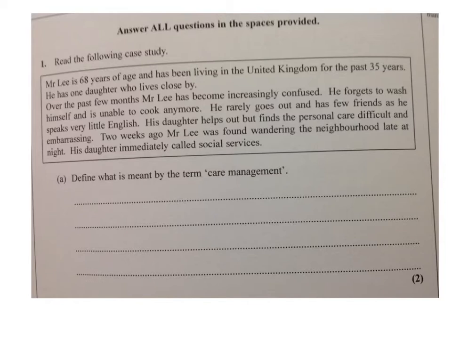Once you have done that, you then need to look at the verb, actually see what they're asking you to do. And in this case, they want you to define what is meant by the term care management. Define means state. Give a definition really of what it means. When you look on the next slide, you'll see my model answer.